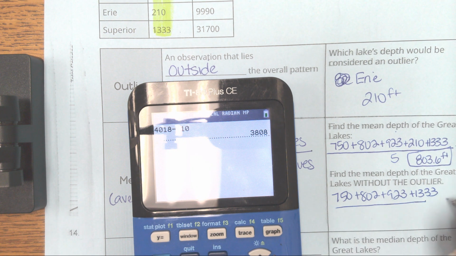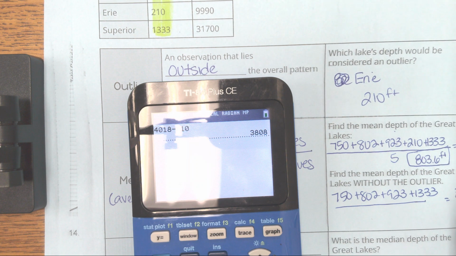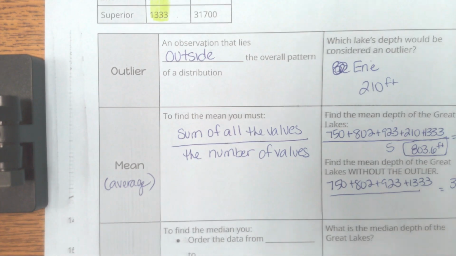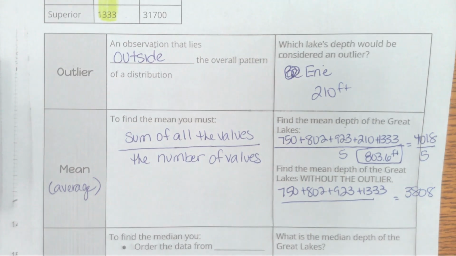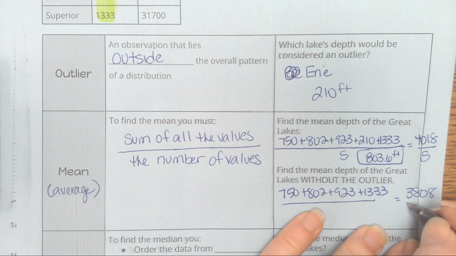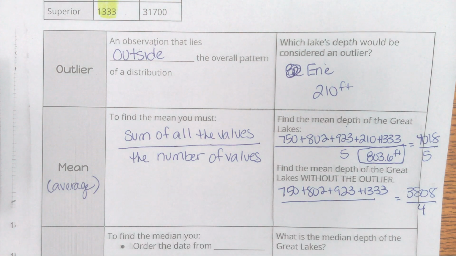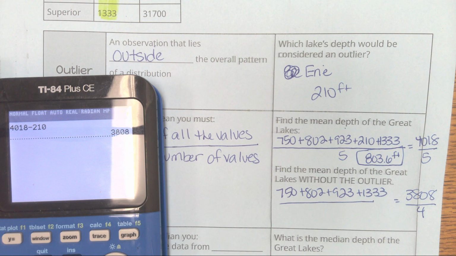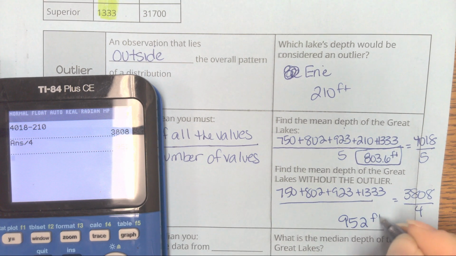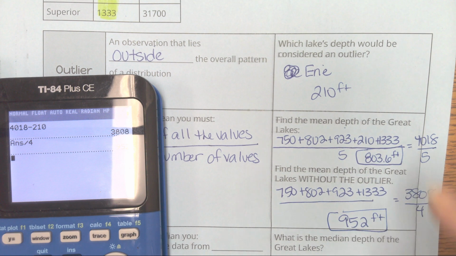I get 3808 when I do that. But now I don't divide by 5, I divide by 4. 952 feet.